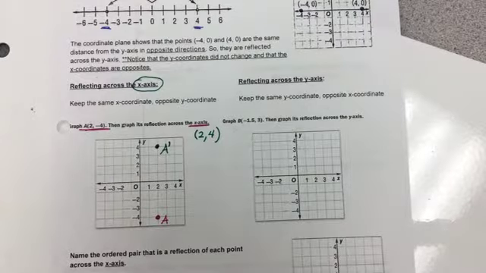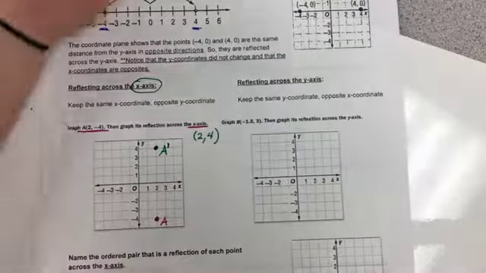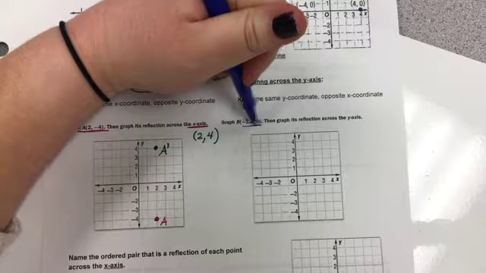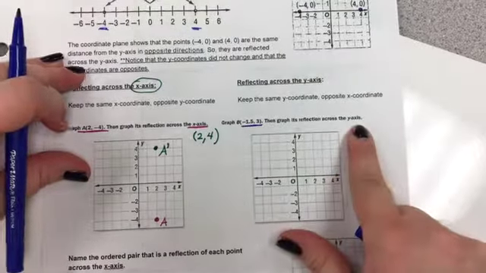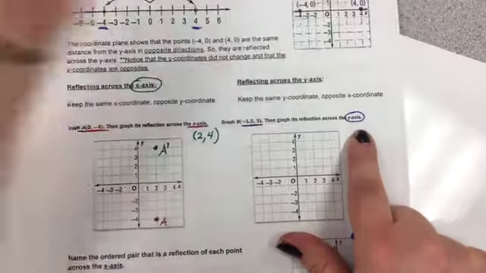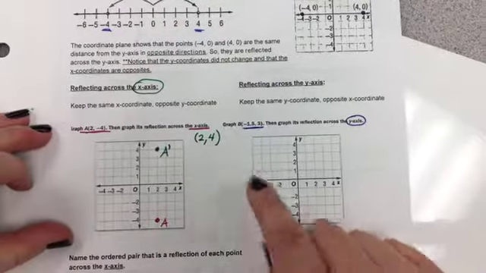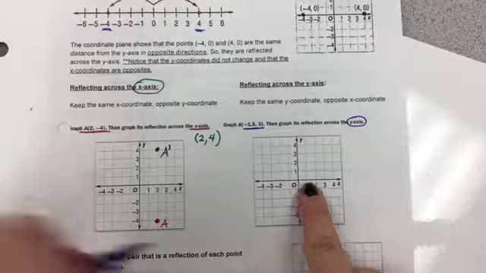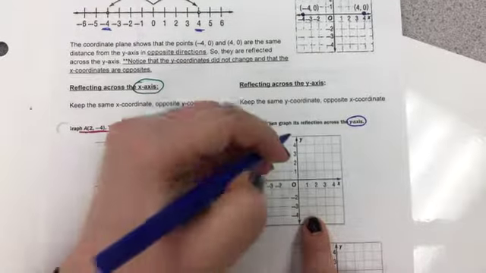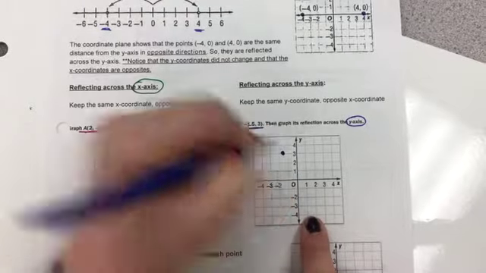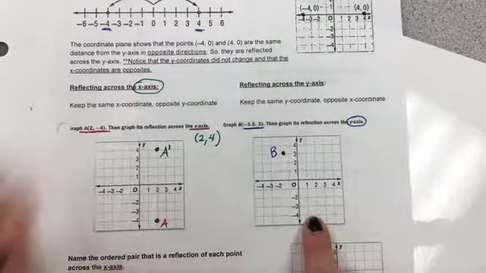So the next example asks us to reflect point B at -1.5 and +3, and then graph the reflection across the y-axis. So first I'm going to graph point B at -1.5, so I'm going to go to the left 1.5, and then I'm going to go up 3. Put a point right there, and I'm going to label it B.